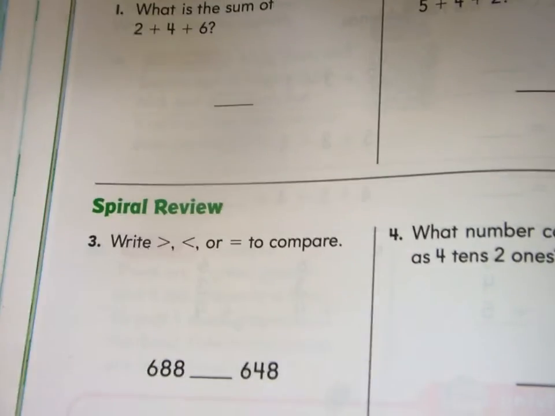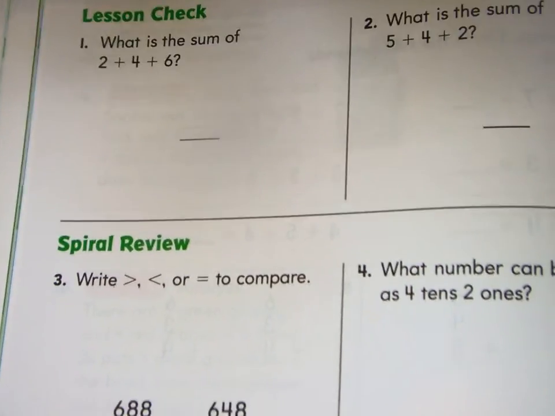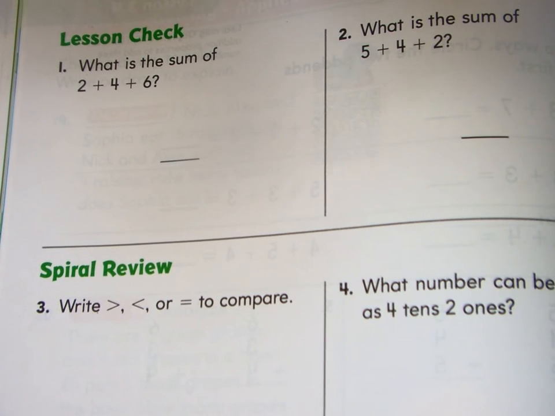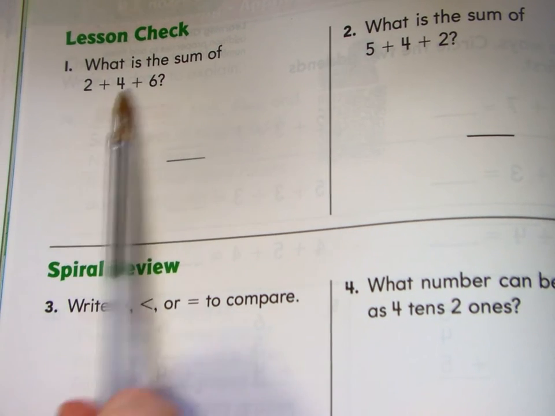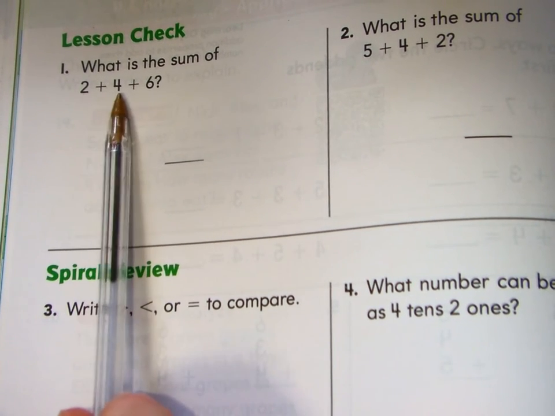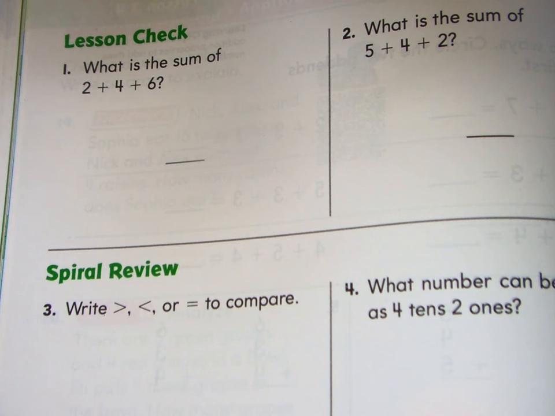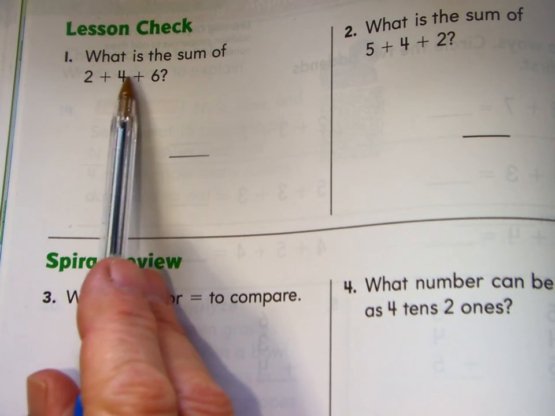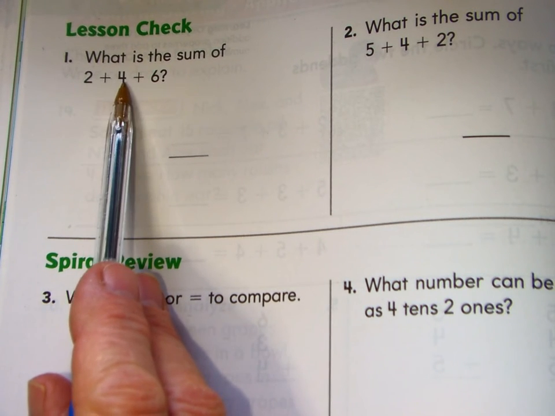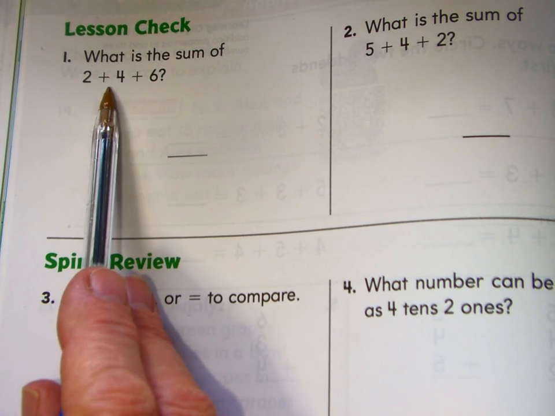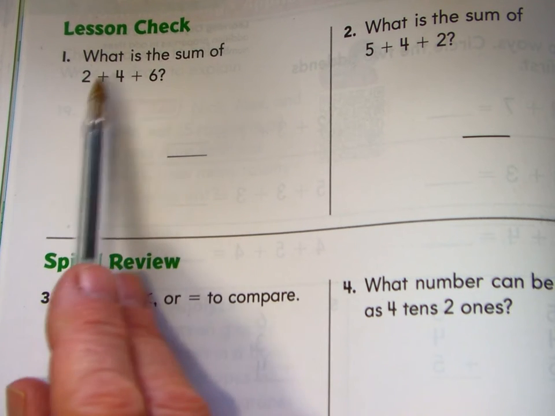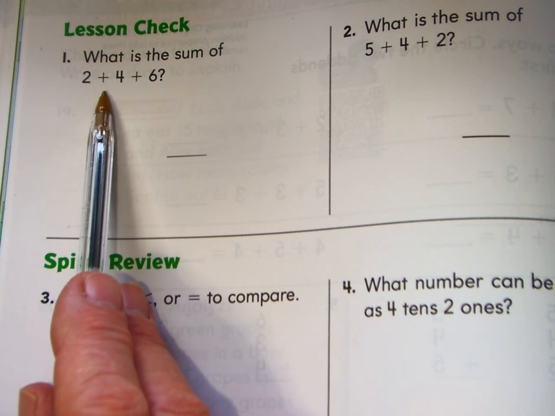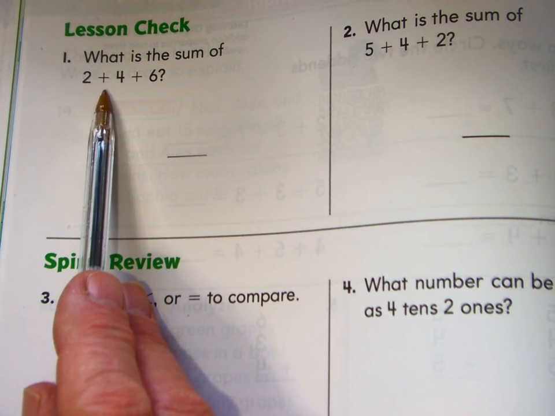Okay, did you do it? Everybody should have finished before they're looking at it. Here we go. What is the sum of 2 plus 4 plus 6? Okay, remember there's different ways you can do this depending on which numbers you do first. You can do 4 and 2. If you do 4 and 2, 4 más 2 son 6. Y 6 son dobles. 6 más 6. Do you know that? 6 and 6 is 12, right?